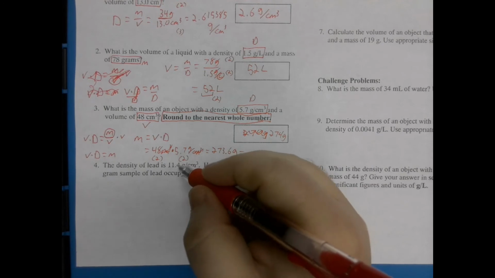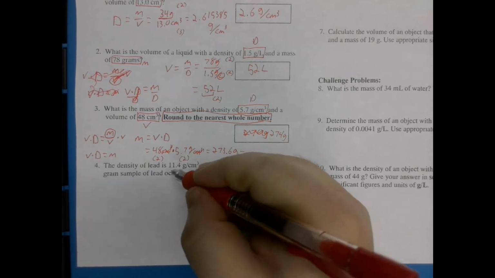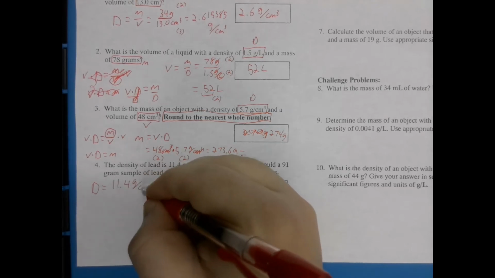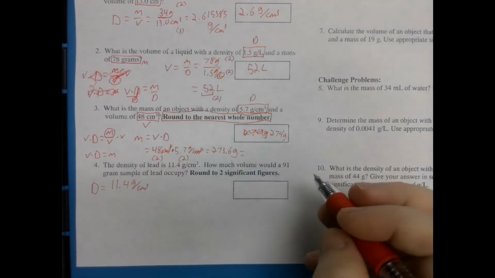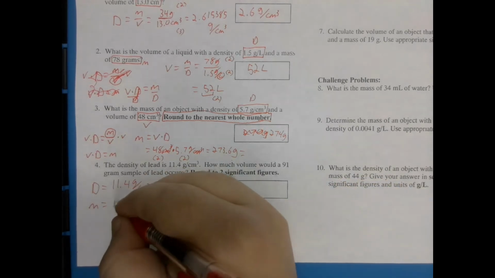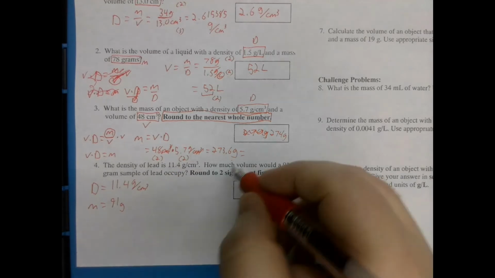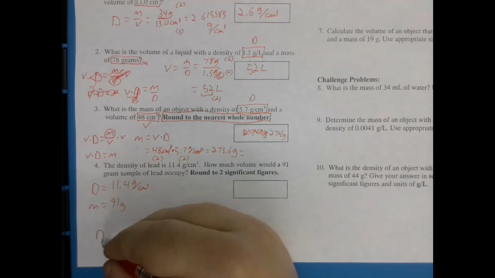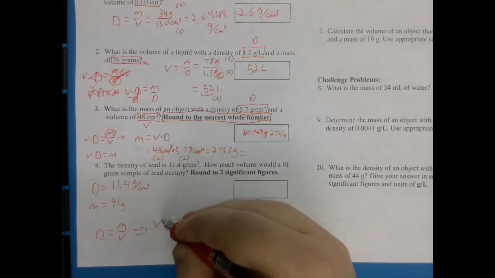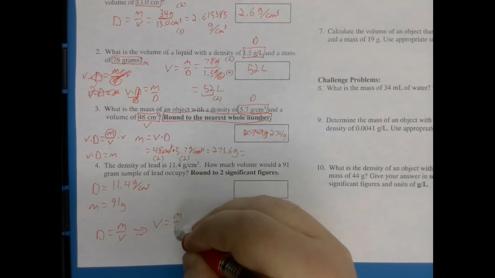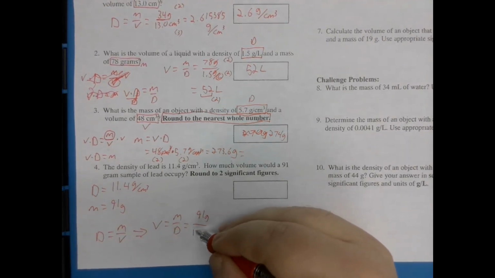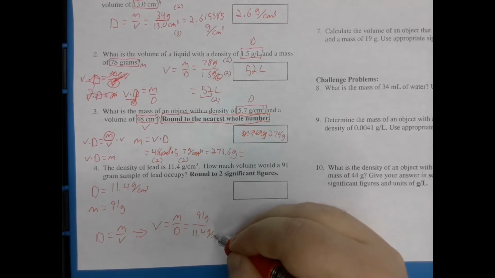So the density of lead, so the density is 11.4 grams per cubic centimeter. How much volume would 91 grams? So our mass is 91 grams, and we're looking for volume. So density is equal to mass divided by volume. Solving for volume, volume is equal to mass divided by density. So our mass is 91 grams. Our density is 11.4 grams per cubic centimeter.